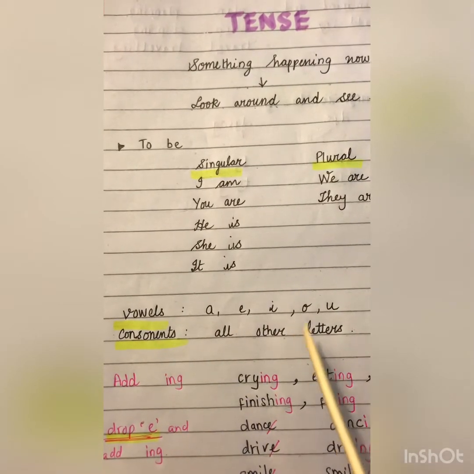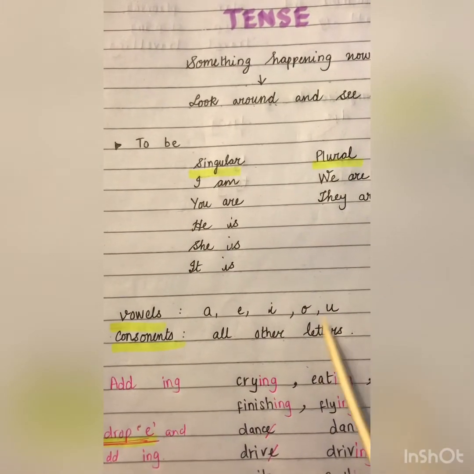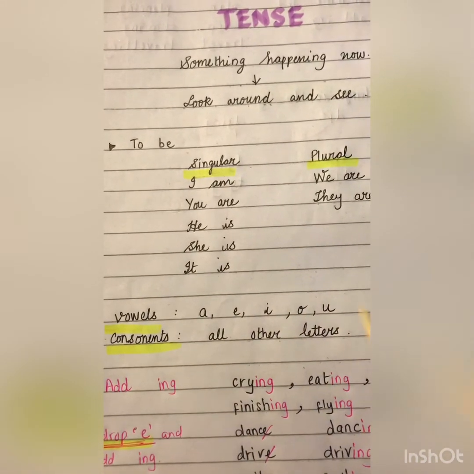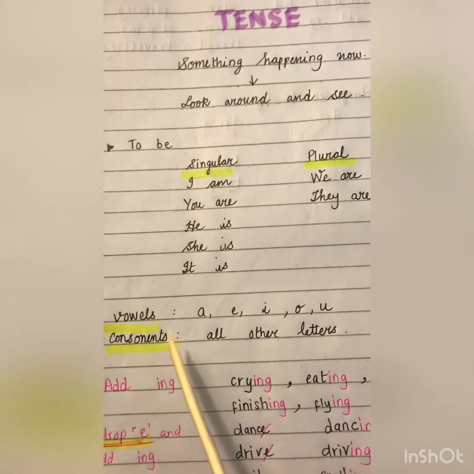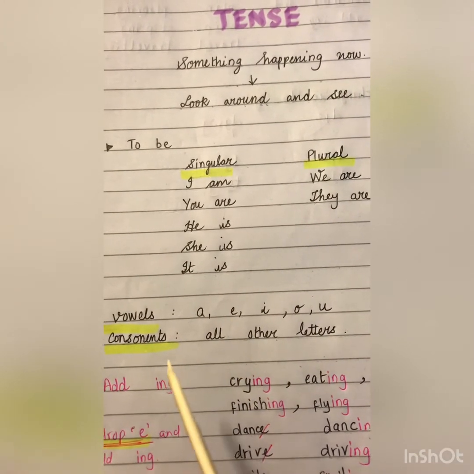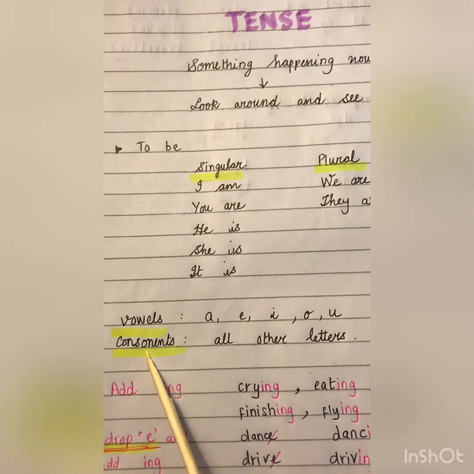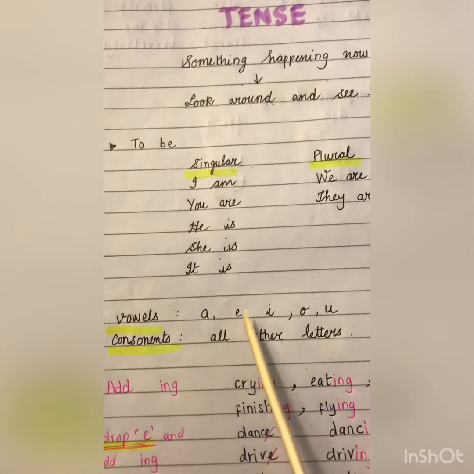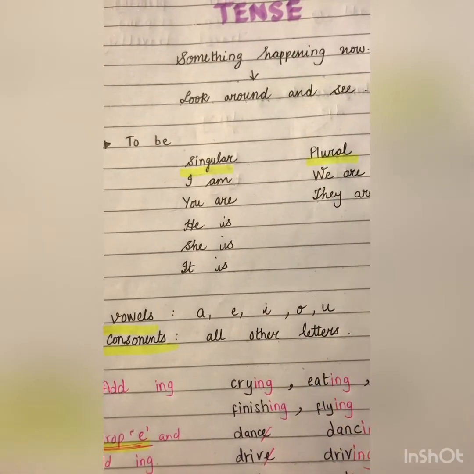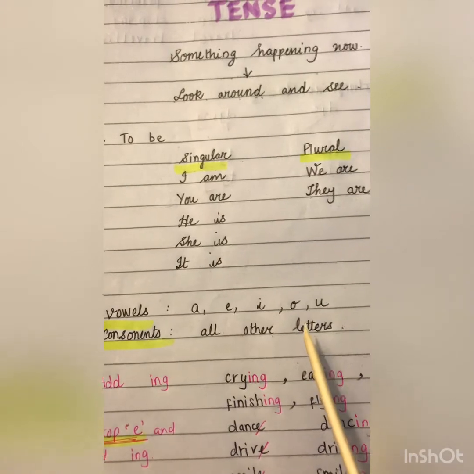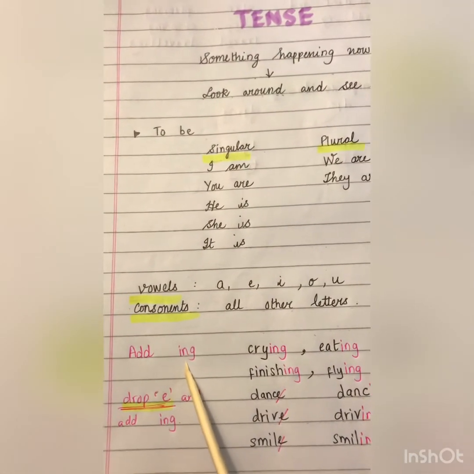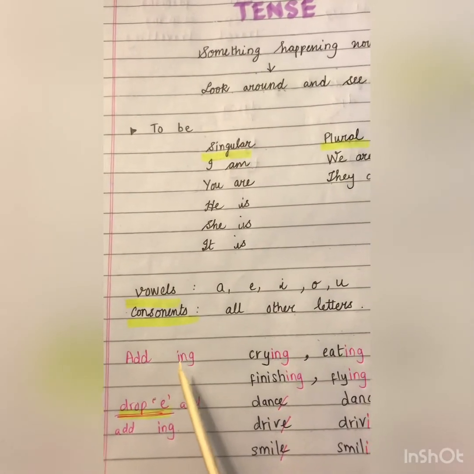Consonants. All the other letters, they are consonants. Apart from A, E, I, O, U, all other letters are consonants. For instance, B, D, C, L, M, they are all consonants. What are vowels? A, E, I, O, U, and all other letters are consonants. Is it clear, children? Good. Now we will study some rules about adding ing. There are 4 rules mentioned in your book.